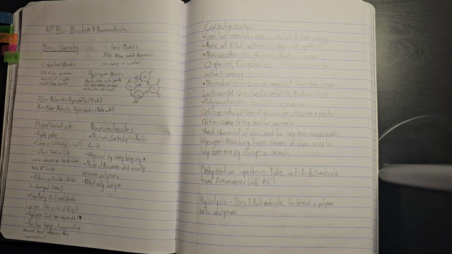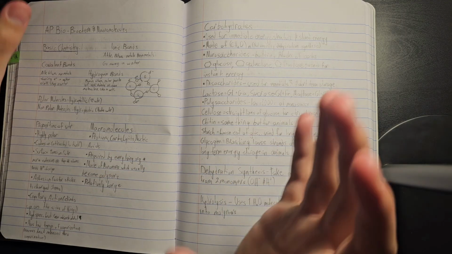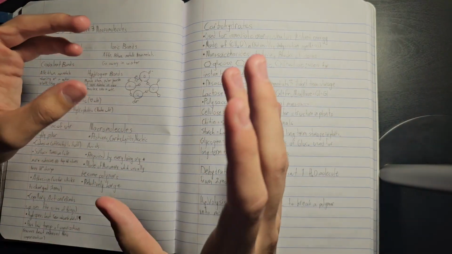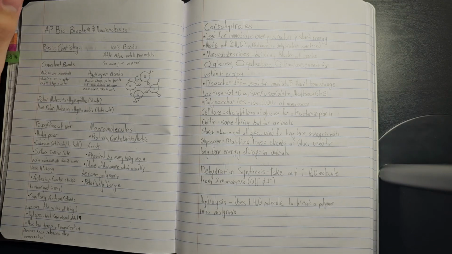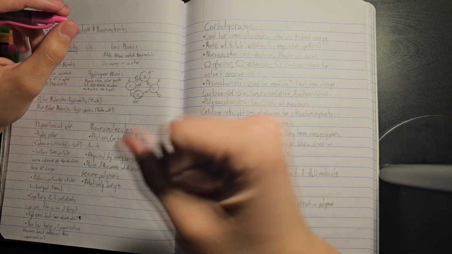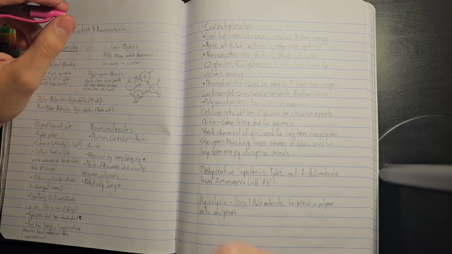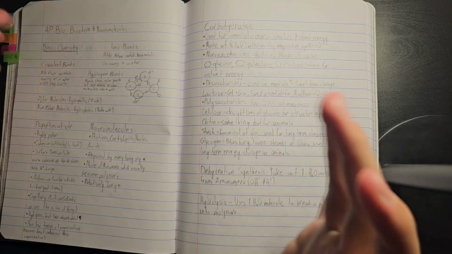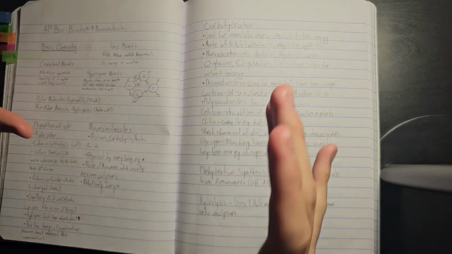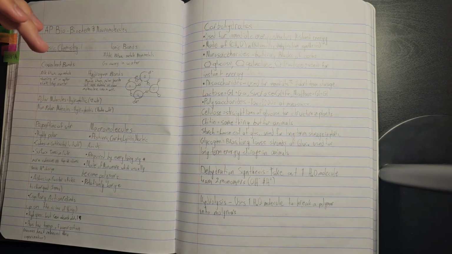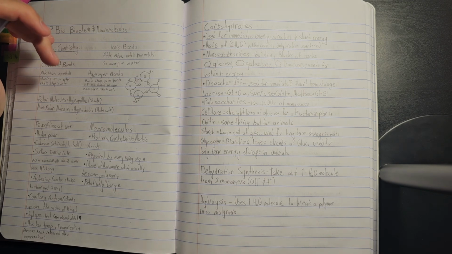And speaking of water, let's talk about hydrogen bonds. So when molecules are sharing electrons, some atoms will get more electrons than the other, right? Because they're just much bigger, and the electrons will gravitate to that atom more often.